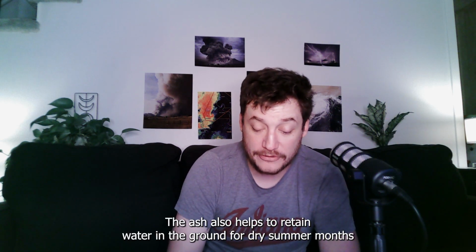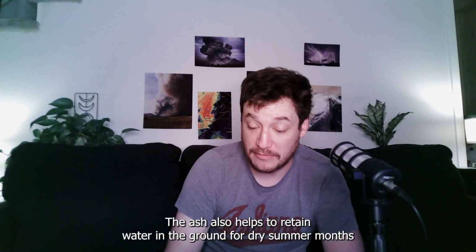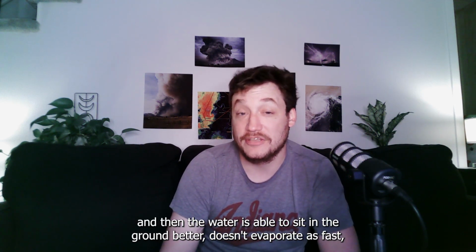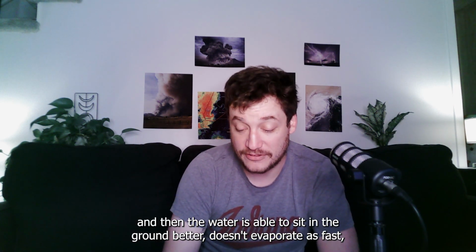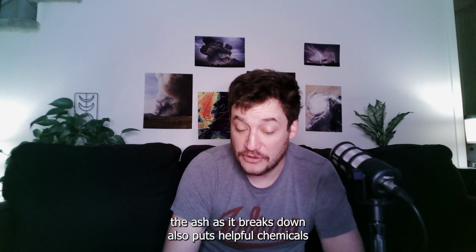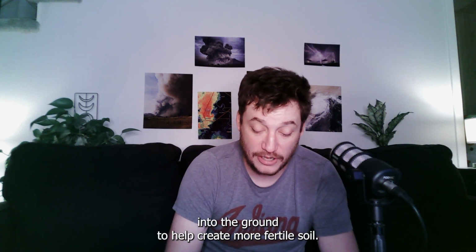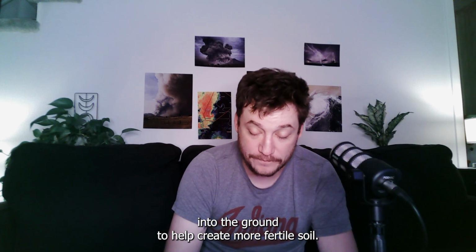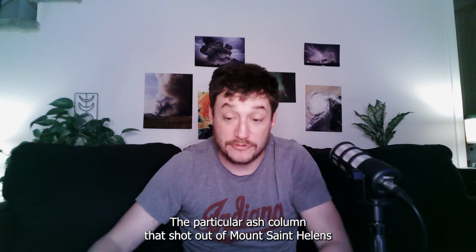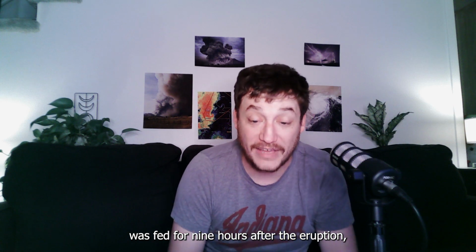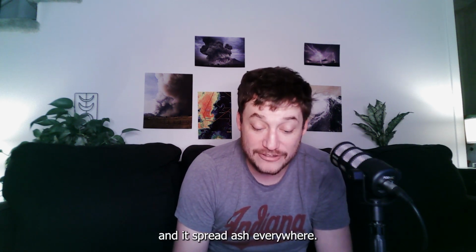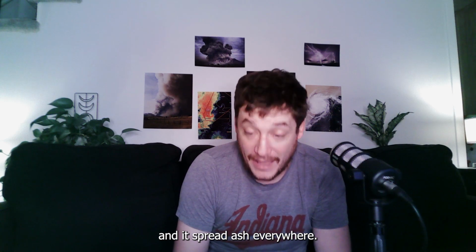The ash also helps to retain water in the ground for dry summer months because it creates kind of a crust, and then the water is able to sit in the ground better and doesn't evaporate as fast. And then, the ash, as it breaks down, also puts helpful chemicals into the ground to help create more fertile soil. The particular ash column that shot out of Mount St. Helens was fed for 9 hours after the eruption, and it spread ash everywhere.